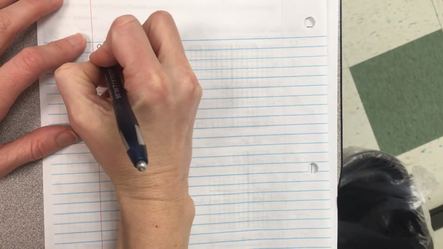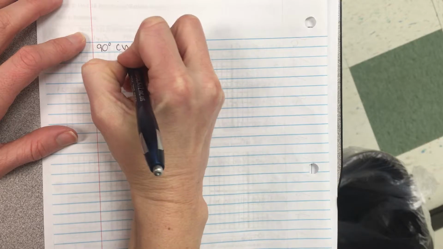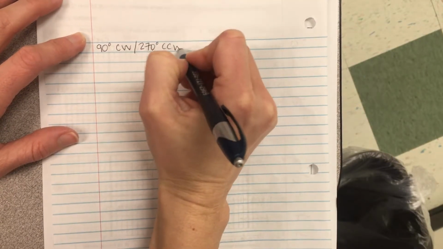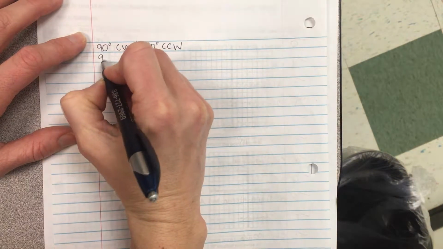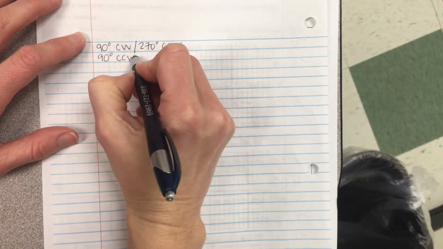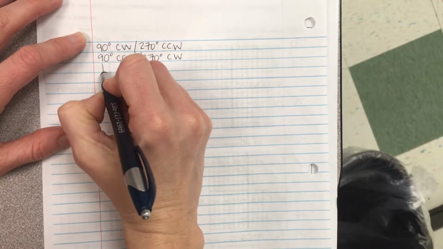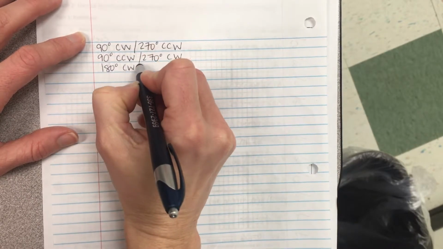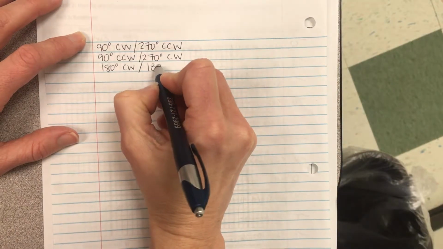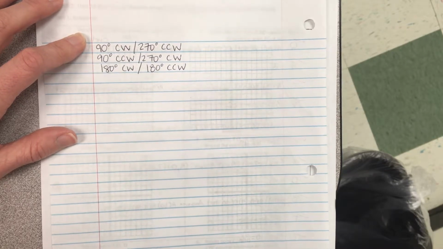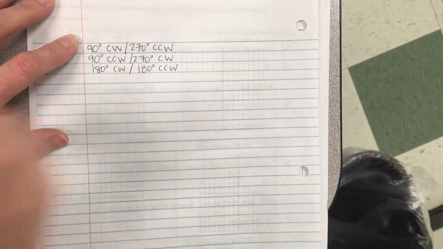So we have already learned about how to rotate an object 90 degrees clockwise, which is the same as 270 counterclockwise. We have learned 90 degrees counterclockwise, which is the same as 270 clockwise. And we've learned 180 degrees clockwise, which is the same as 180 degrees counterclockwise. For each of those, you can use patty paper and turn your paper, or you can use the rules.